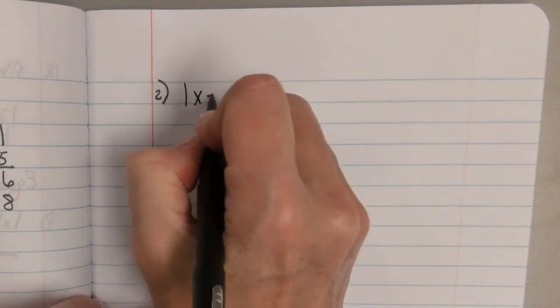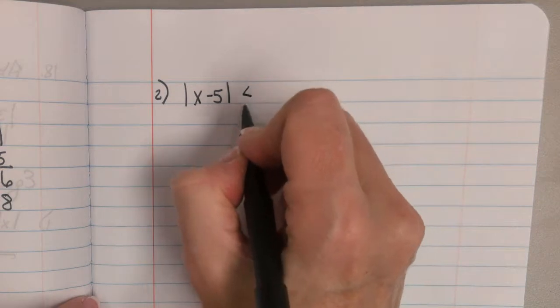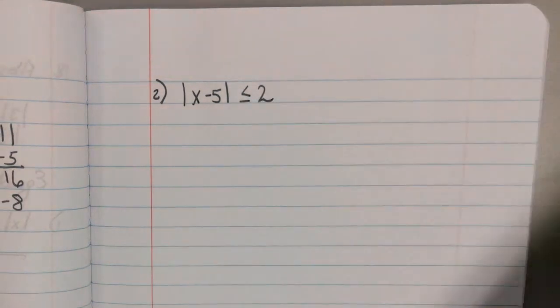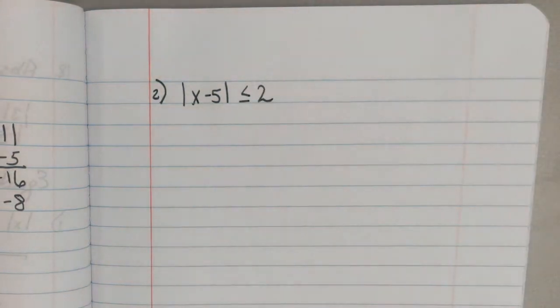Let's do x minus 5, the absolute value of x minus 5, less than or equal to 2. All right, see if you can set that up.